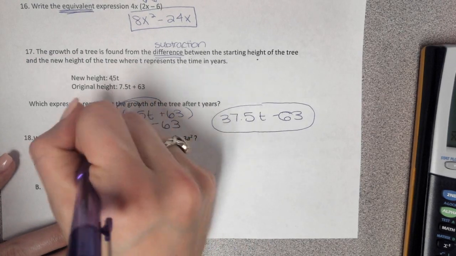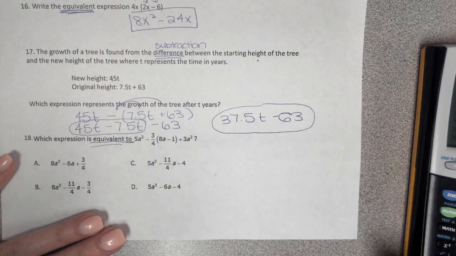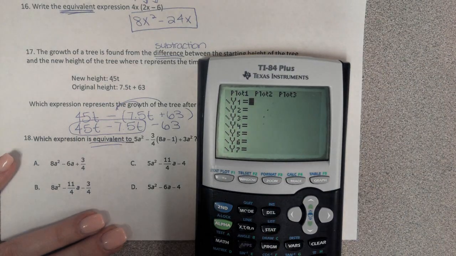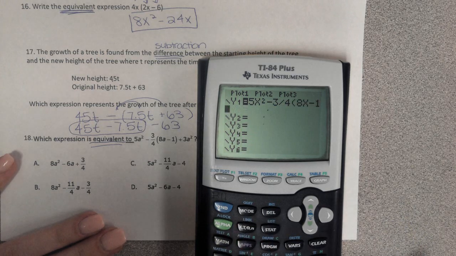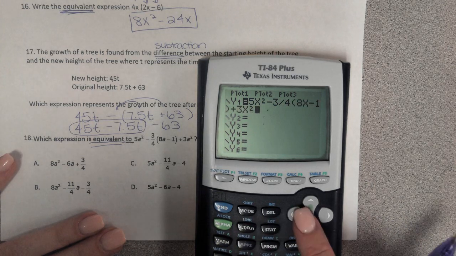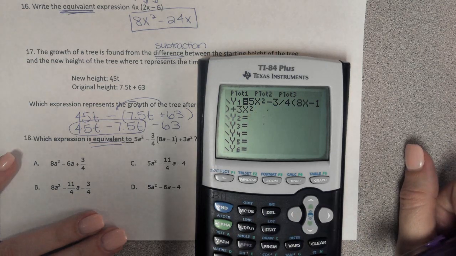We've got that key word, that equivalent. Let's use our calculator trick. So in y1, I'm going to type what I have: 5x squared minus 3 divided by 4, parentheses, 8x minus 1, plus 3x squared. Okay, so that's the original problem.